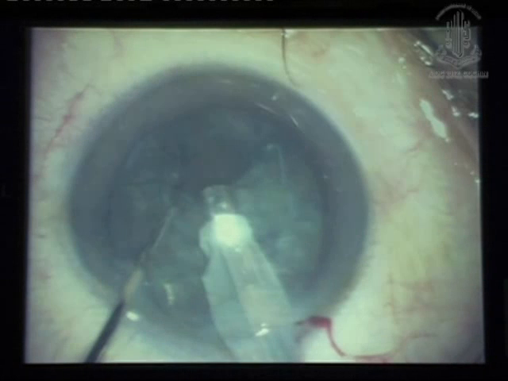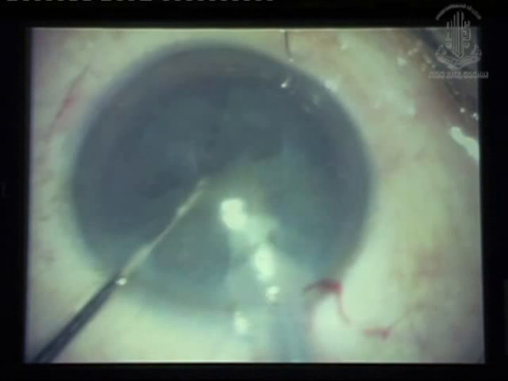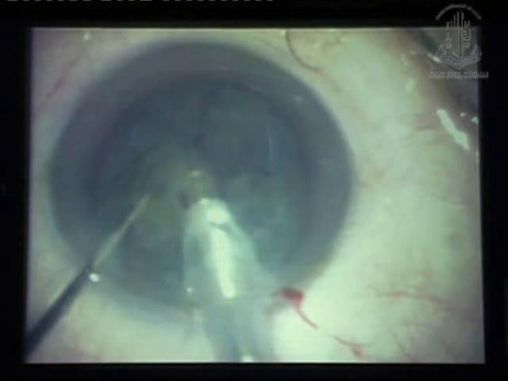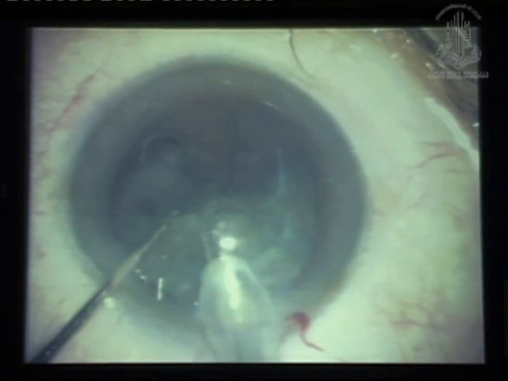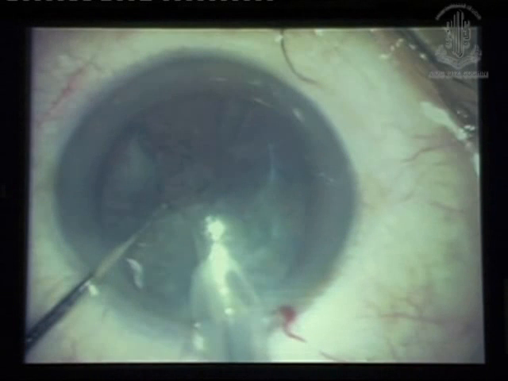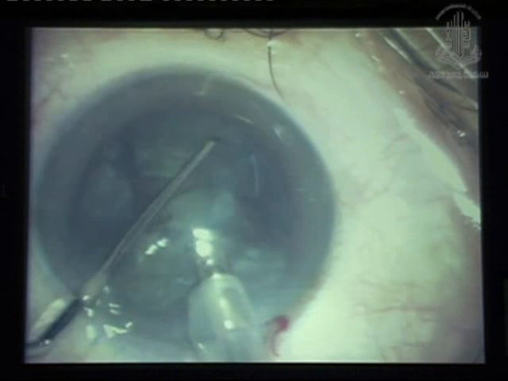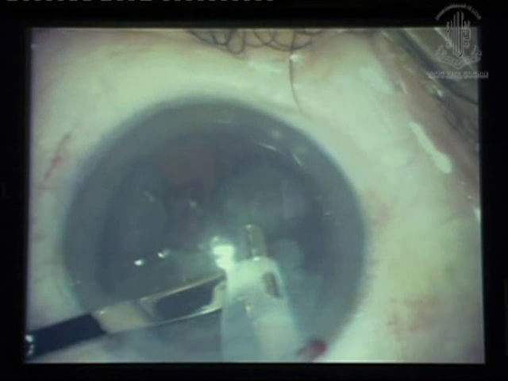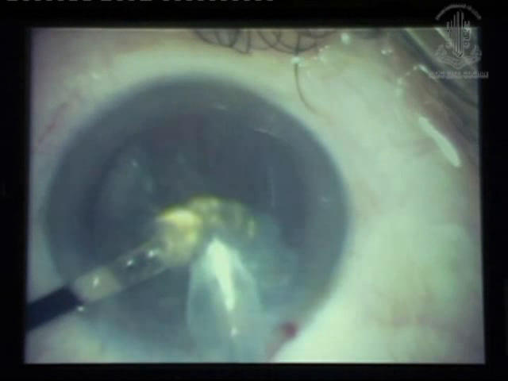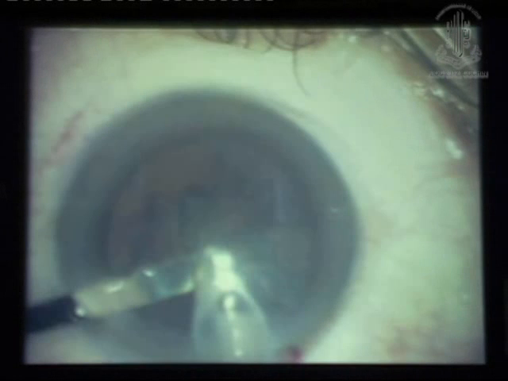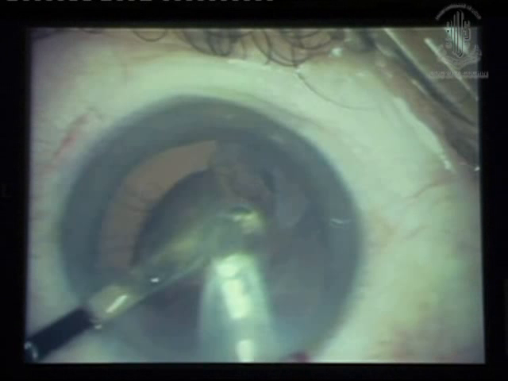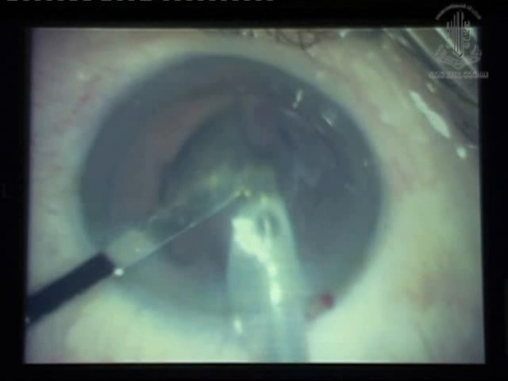There. I have actually created the PC rent over here. I have a suspicion. I'm not very sure. So I go ahead and complete the FACO. Fortunately, this is a relatively soft cataract. I could do my job, making sure that my nuclear fragments are always away from the PC rent, and then remove the rest of the nucleus and epinucleus, whatever is there.